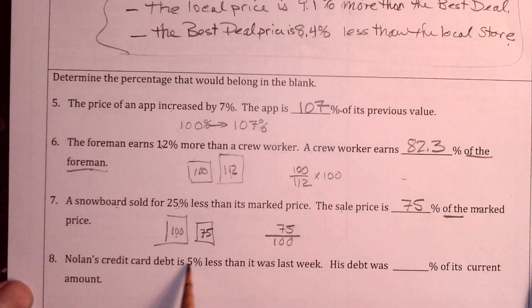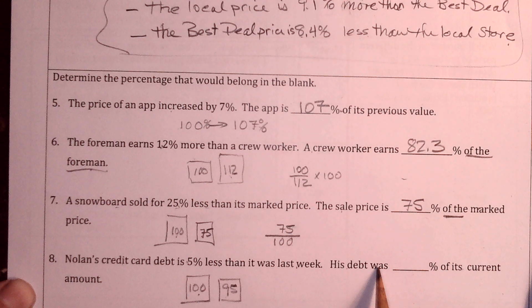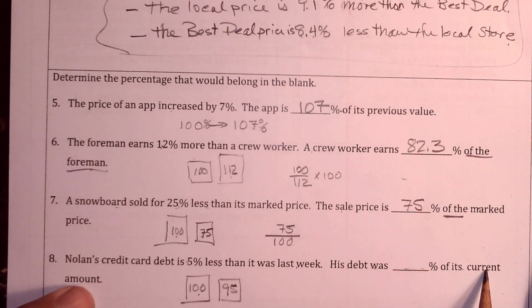Noah's credit card debt is 5% less than it was last week. His debt was what percent of its current value? So his credit card debt was, let's just say, $100. Then if it's 5% less, it's now 95. Now, which one goes in the denominator? Is what percent of its current amount?